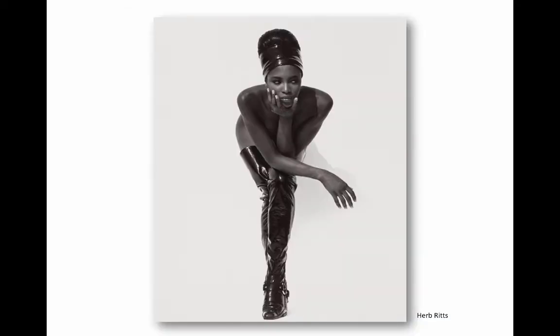Another one from Herb Ritts. So once again, he's working with this light coming from a high angle, and you can see where the highlights are, and on a white background, coming from this direction, can you see where there's a shadow as well? So sometimes it's that simple background with an image that's beautifully posed. So this model is posed well, and she creates a form within that simple background.